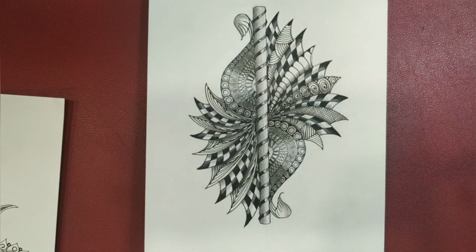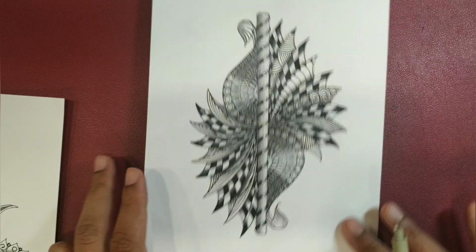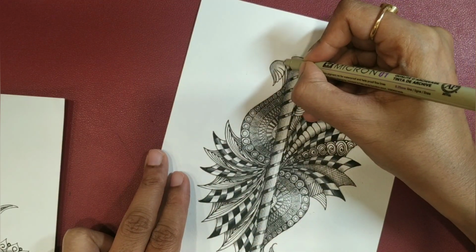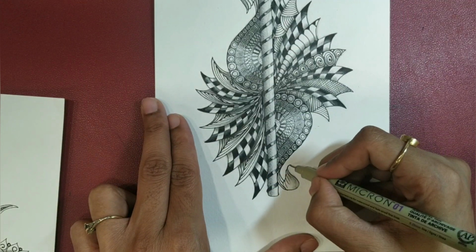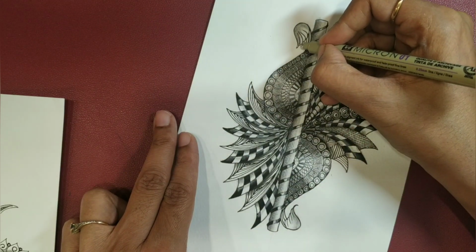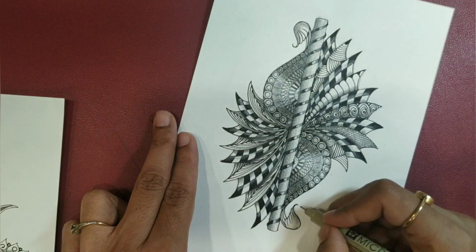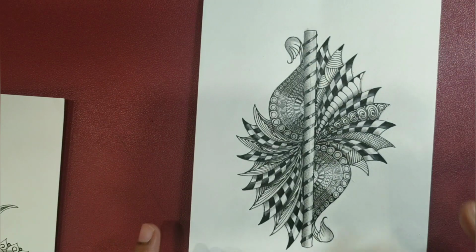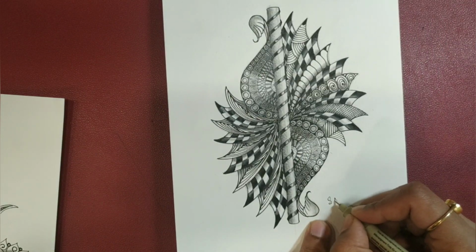Right, so that's our motif for today. If you want, you can redo some lines, revisit some lines if you feel like, add something else. Yeah, I'm going to stop here, put my chalk.